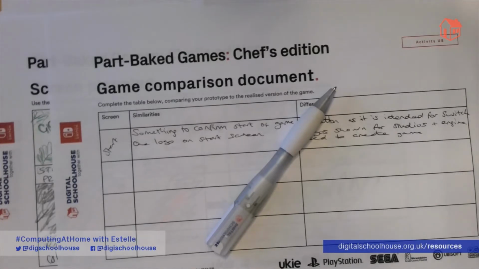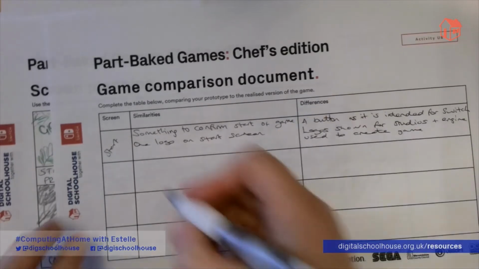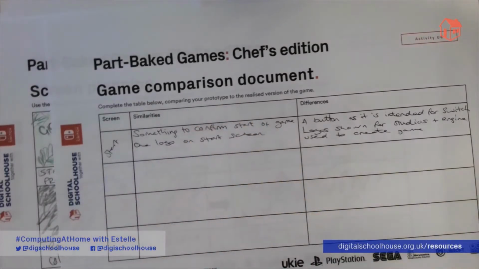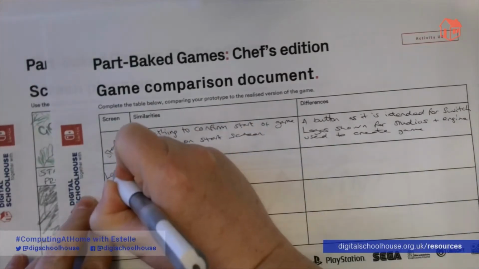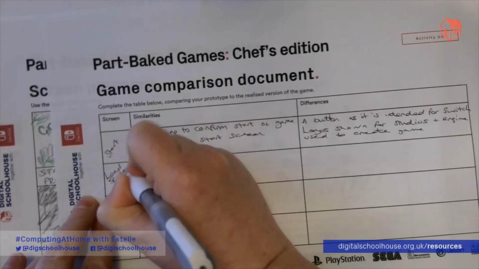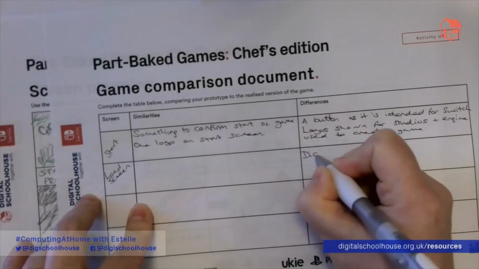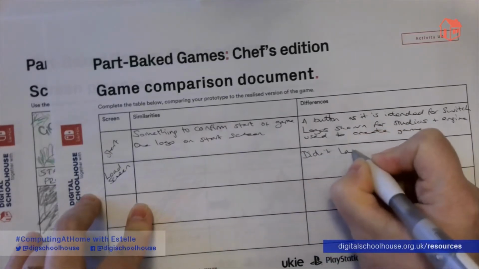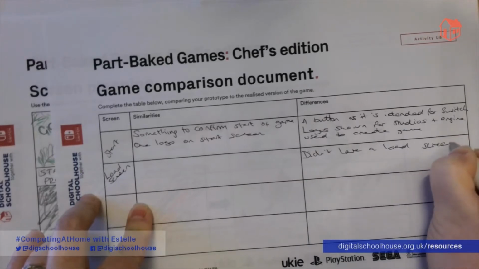Okay, so we've just noticed a couple of extra things that we didn't have in our original. So we've got some extra screens. We had a load screen. I'm actually going to just jot these in as a couple of extra ideas. So we had a load screen, and we can just put that, we didn't have one of those. There we go, we didn't have a load screen.